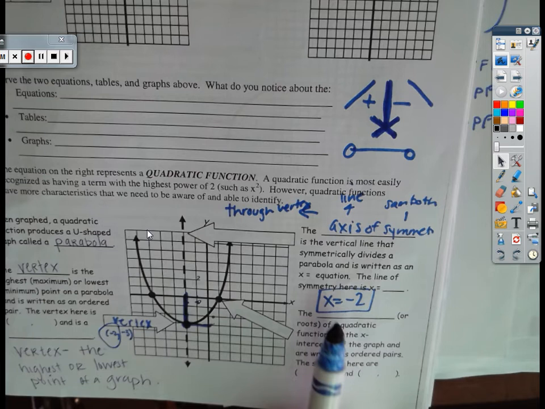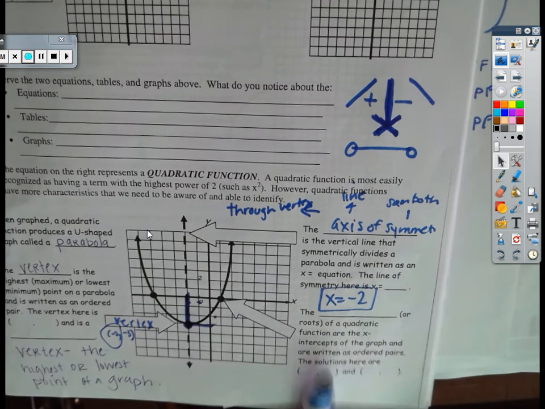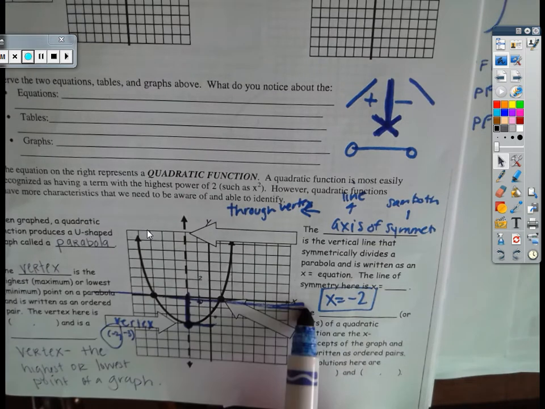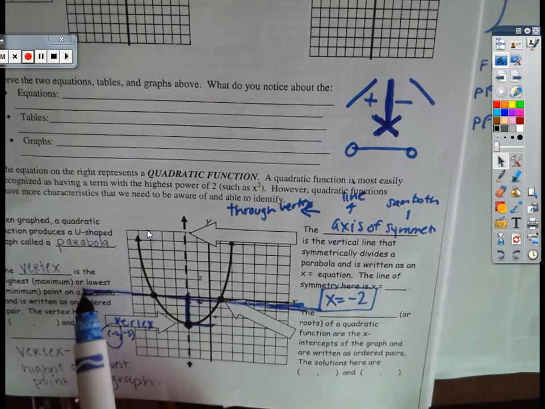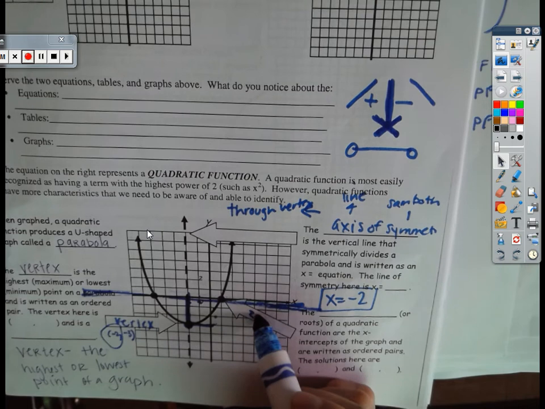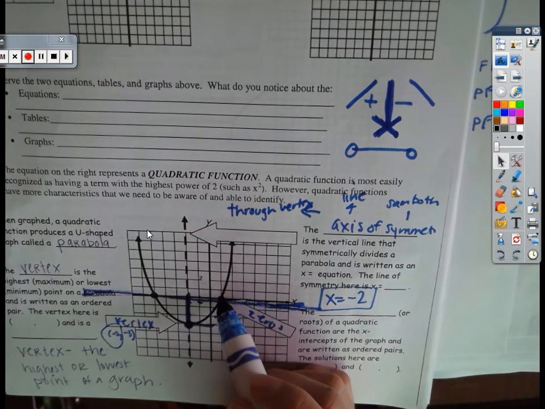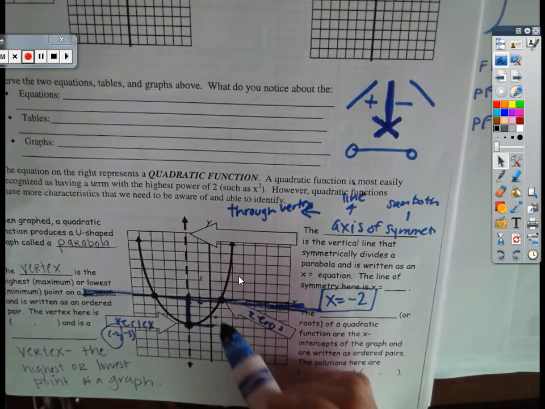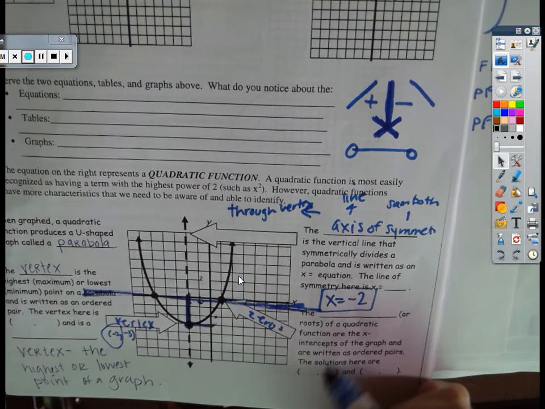Last part that we're going to talk about on this one are the zeros, or the roots, or solutions, or x-intercepts. They're on the x-axis on this line. So they touch here, they touch there, those are the zeros. And this one here, the x value is 1. So it'd be 1, comma, 0.